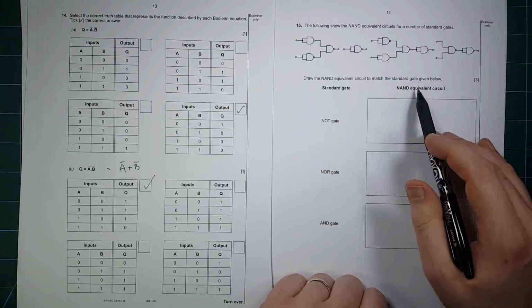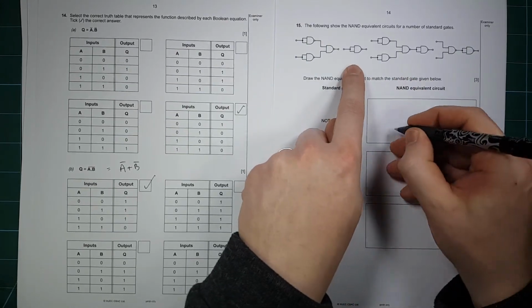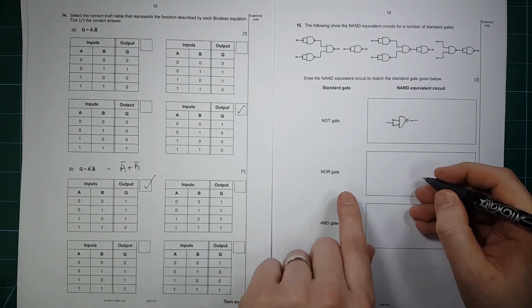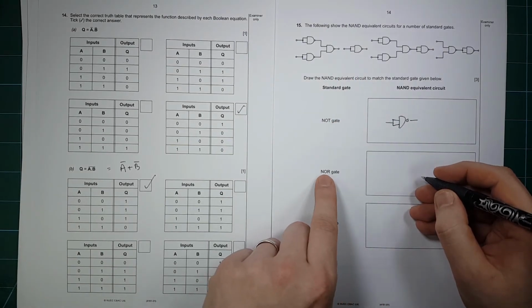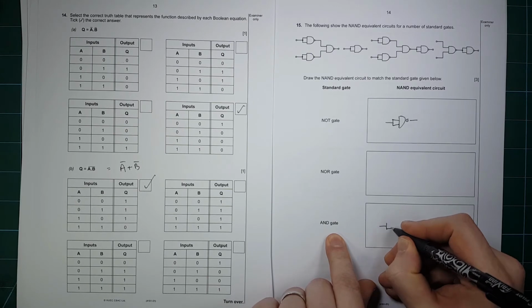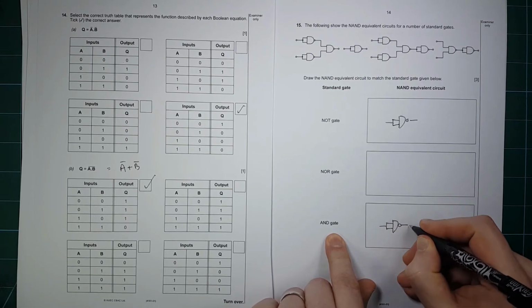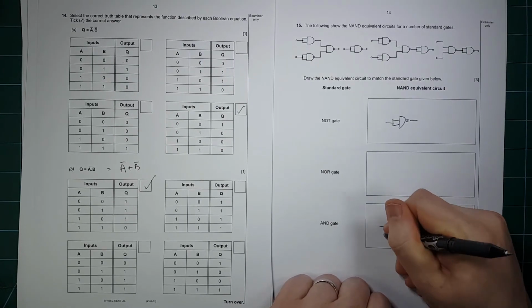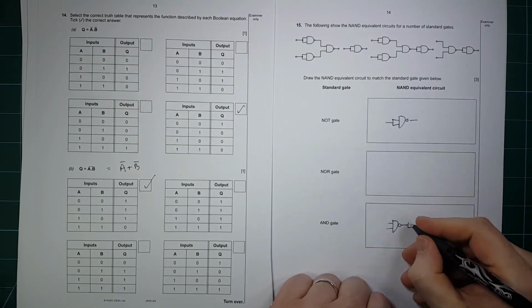Right, here we have some NAND equivalents. We need the NAND equivalent of a NOT gate. You just should know this off by heart, really. The NAND equivalent of a NOR gate. Well, a NAND gate is easy. We'll do that one first. So that's an, let's say it's easy. Messed it up. There we go.